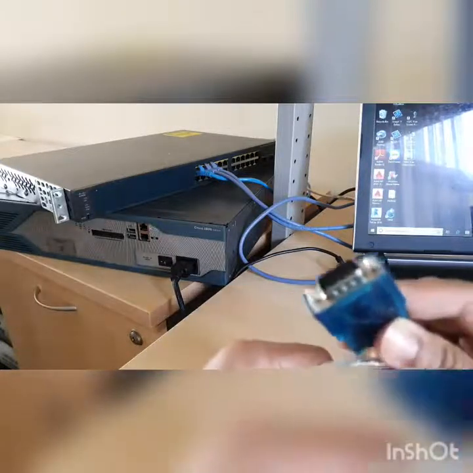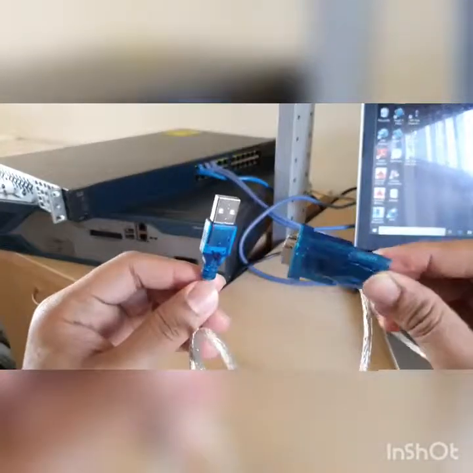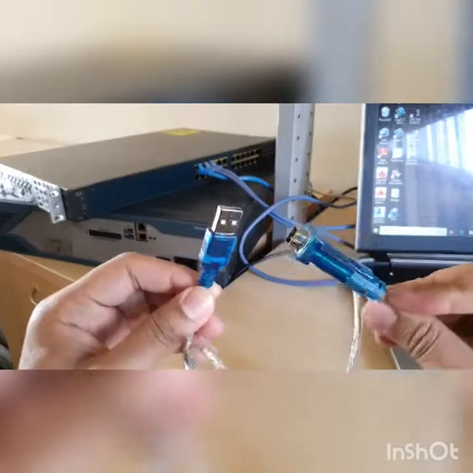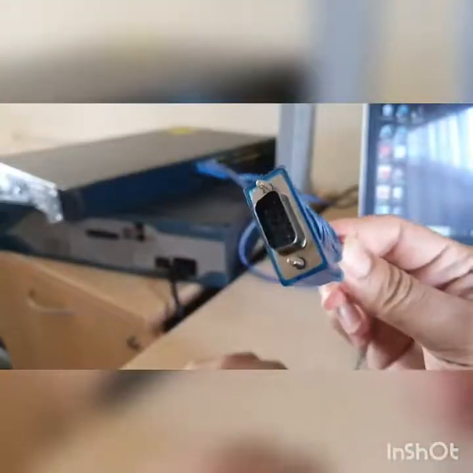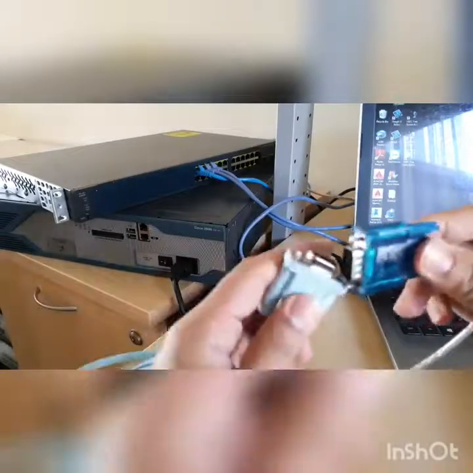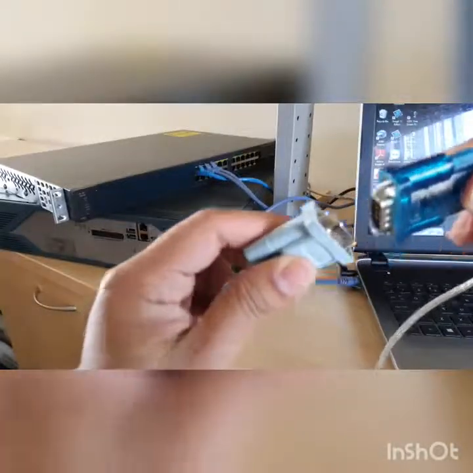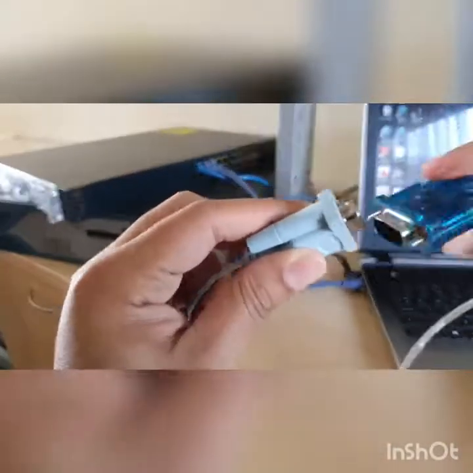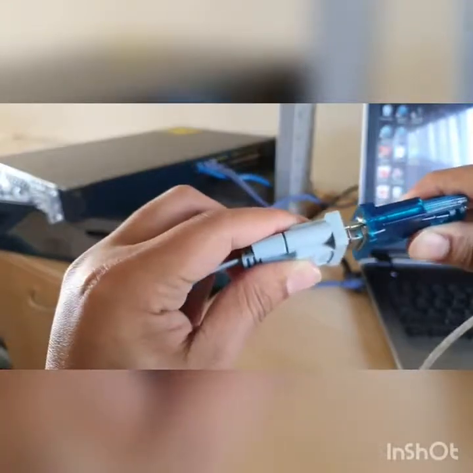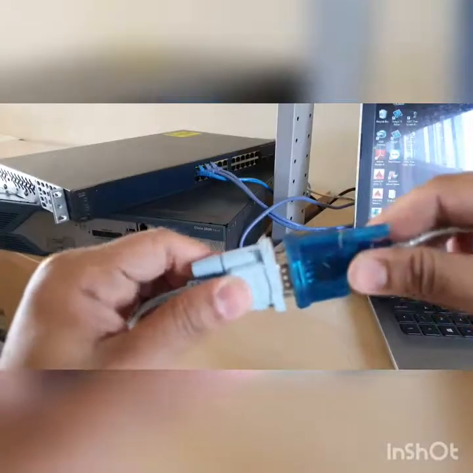This is a serial to USB adapter. We need this adapter to connect the serial port. This is a DB9 male serial port. You can see here, this will connect to the female serial port. So we just connect this cable to this serial to USB converter.